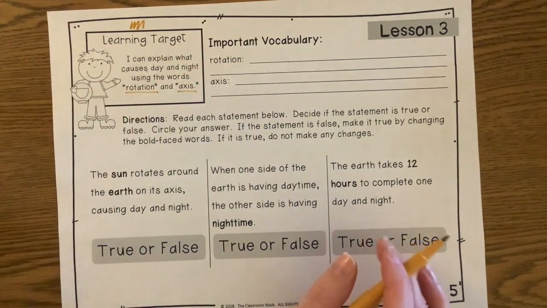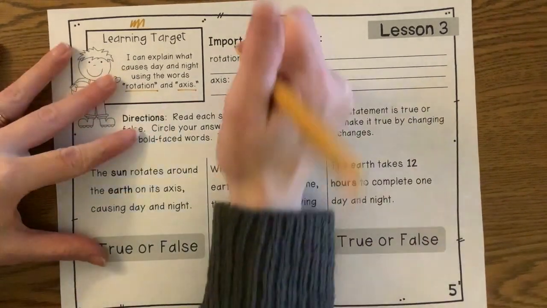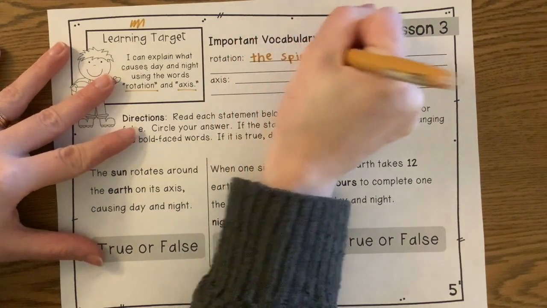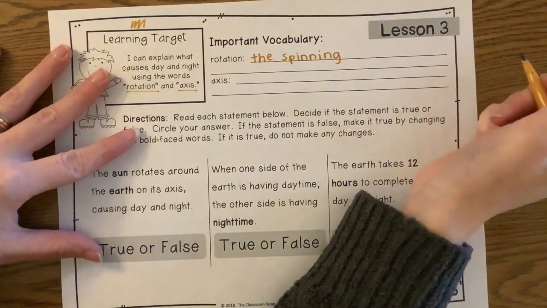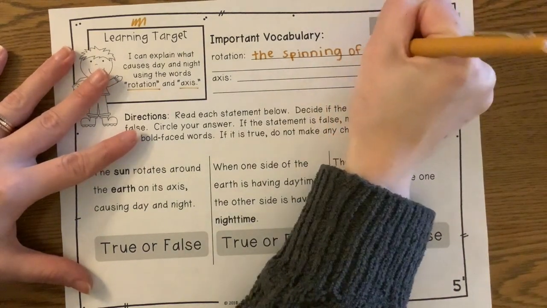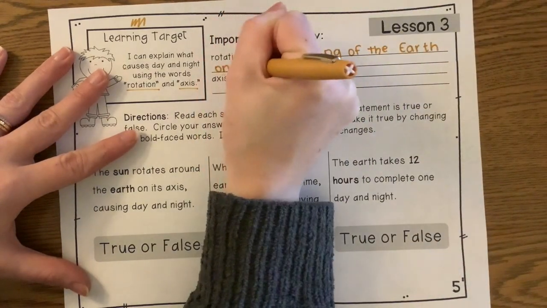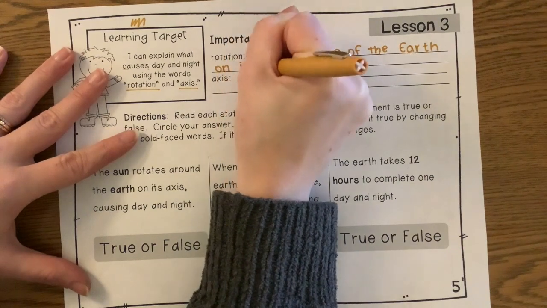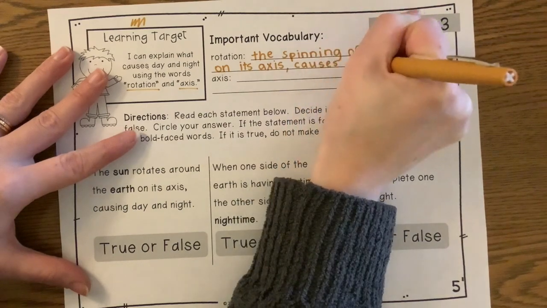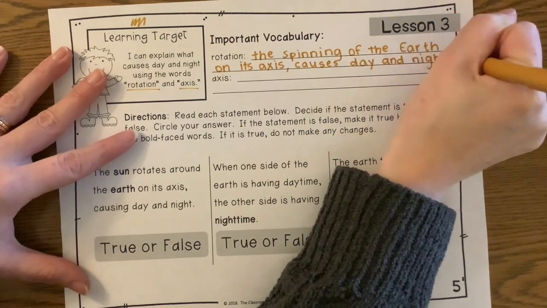Rotation is the spinning of the Earth on its axis, and it causes day and night. So rotation is the spinning. You're writing this down either on your piece of paper that you have printed or in Notability. The spinning of the Earth on its axis. And it causes day and night. If we didn't spin, it would either always be daytime or always be nighttime.